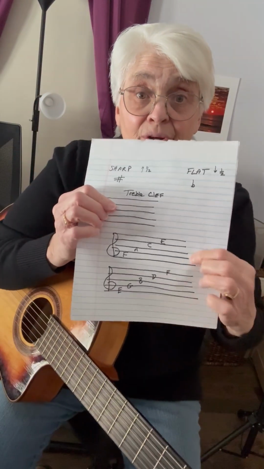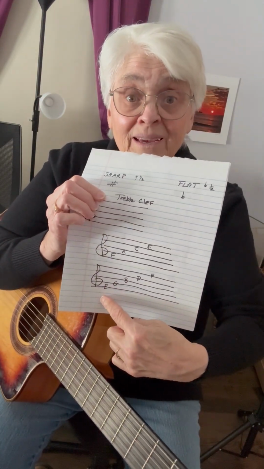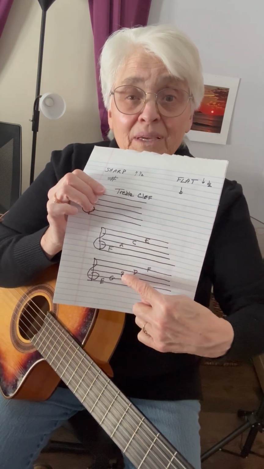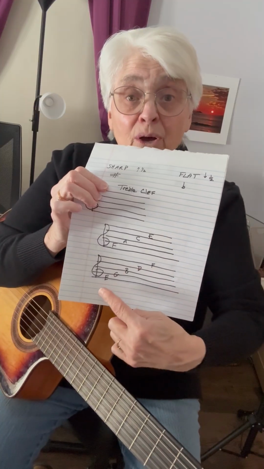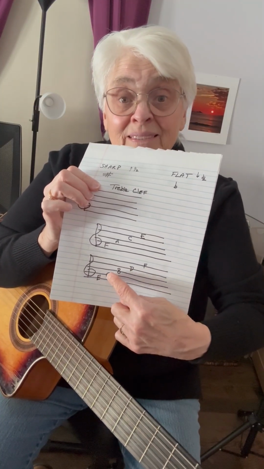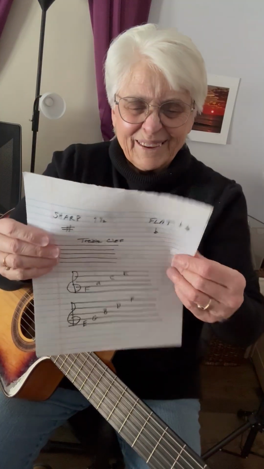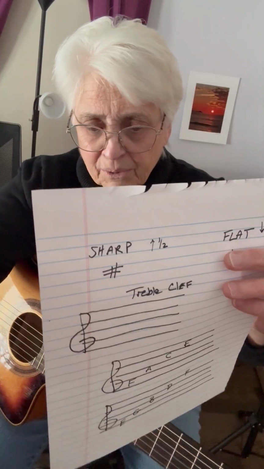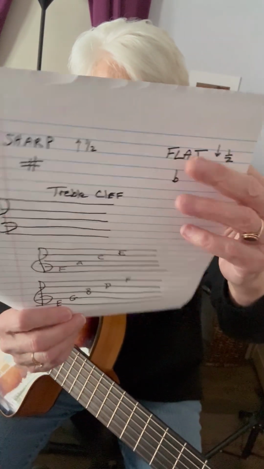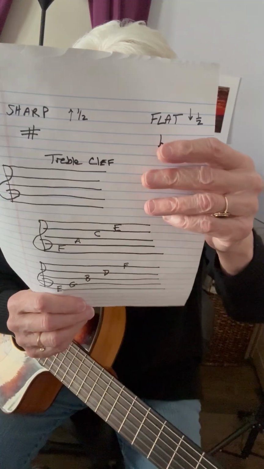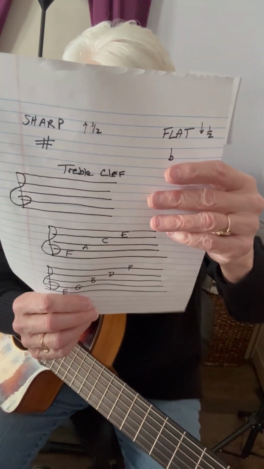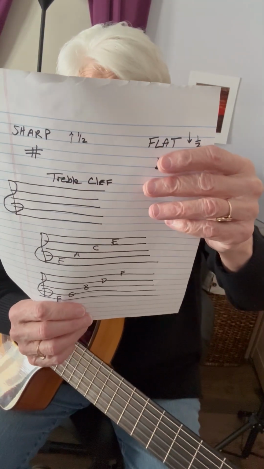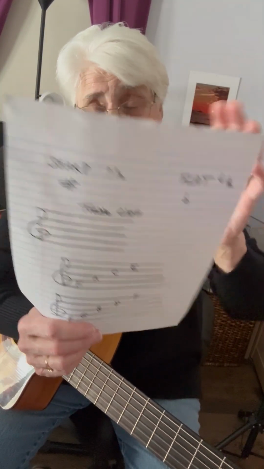All these together. So you play E, F, G, A, B, C, D, E. But you also play E. Sorry, I have to look because it's backwards and I'm looking through the paper. So I have to play E, and then I'm going to play F, and then G flat, and then G, and then B flat, and then B, and then D flat, and D, and so on.